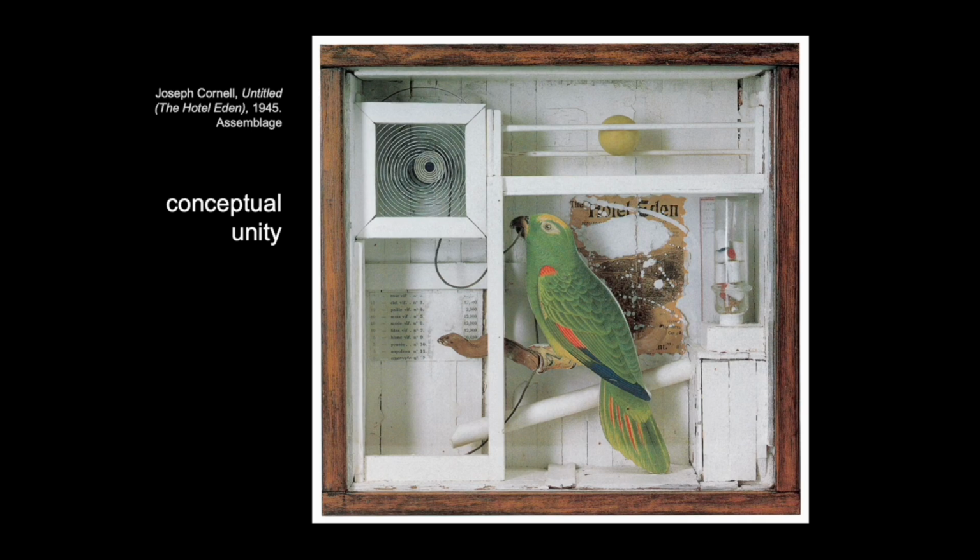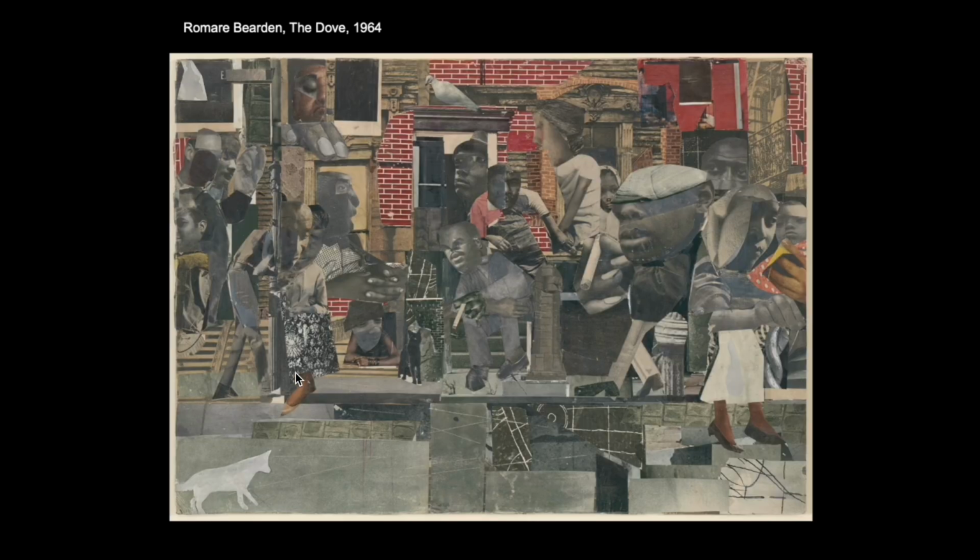So placed together, the different objects make an idea greater than any one of them could create on its own. This is a visual, complex expression of the artist's personality and methods. Now let's take a look at Romare Bearden. Romare Bearden in The Dove, 1964, creates compositional unity by assembling and organizing the fragments that make up his collage.